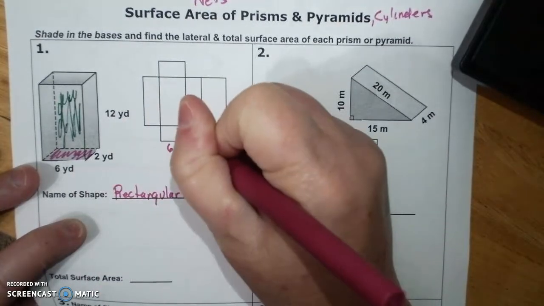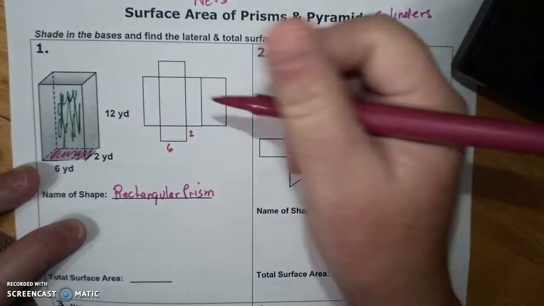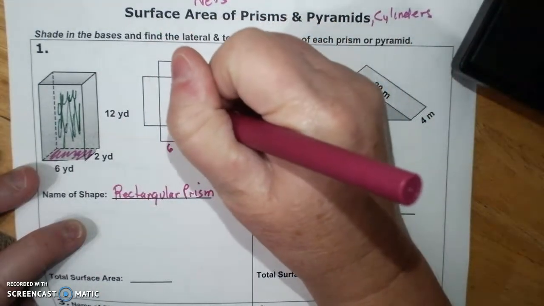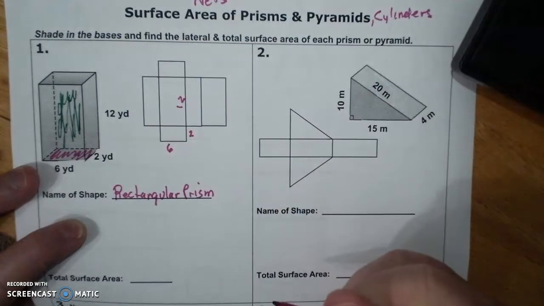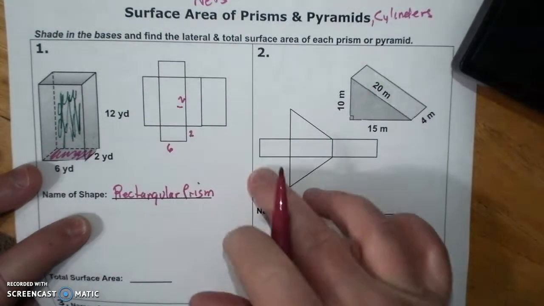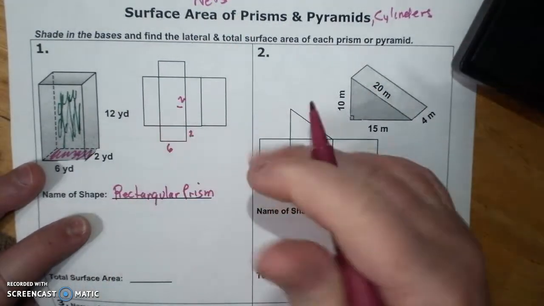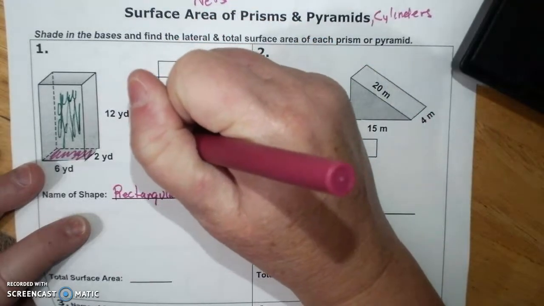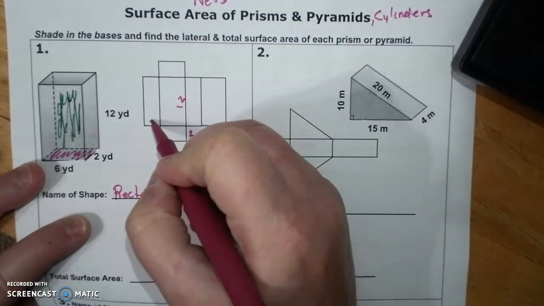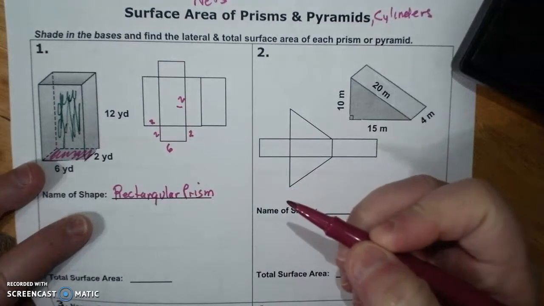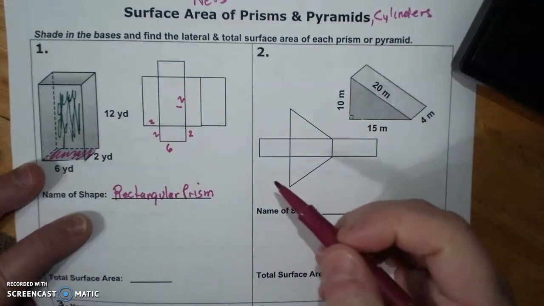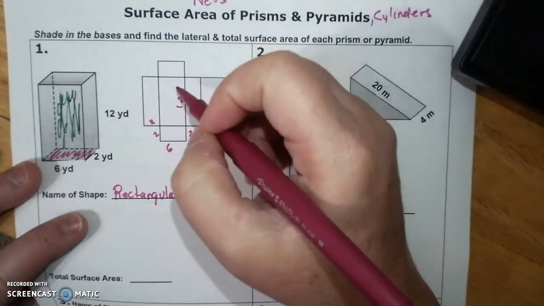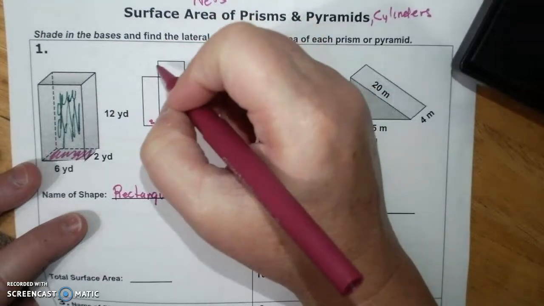That flap is 6 by 2, and then it's 12. And from there you can figure out every single one of them. So if this is 2, this is 2, and to match this side, that's 2. And so each one of these you could figure out the dimensions of.